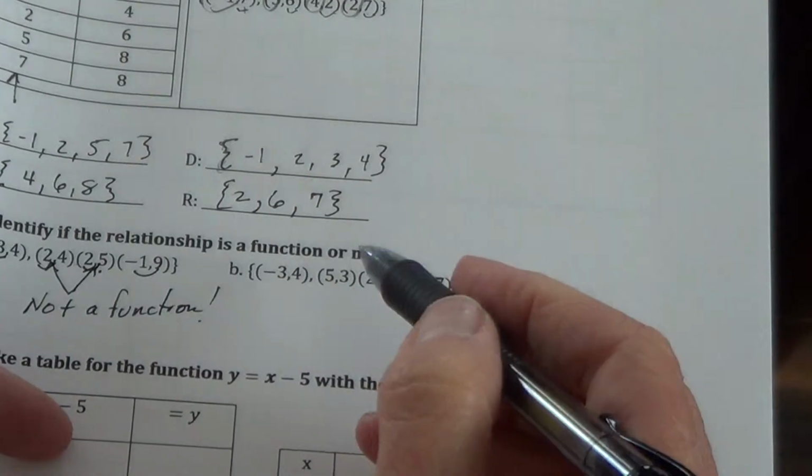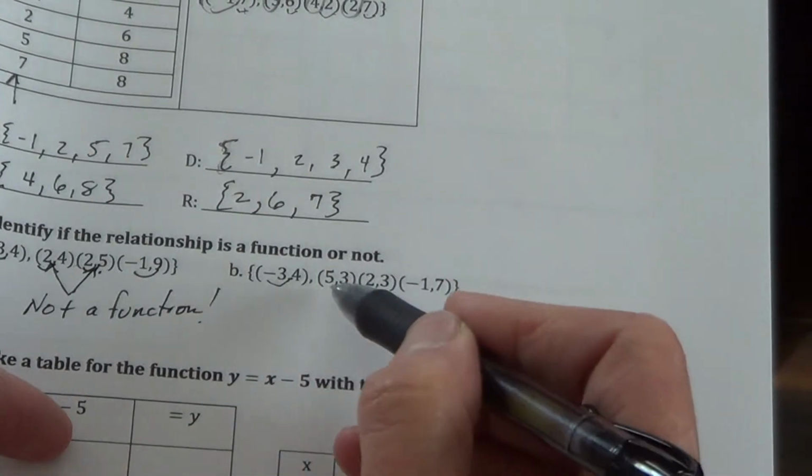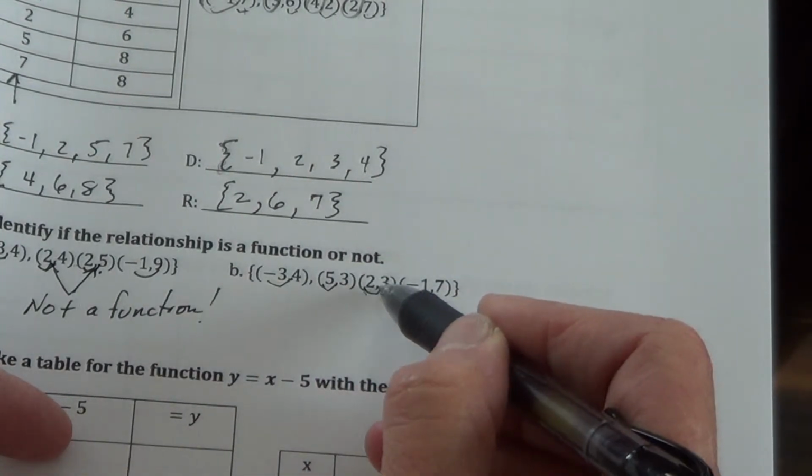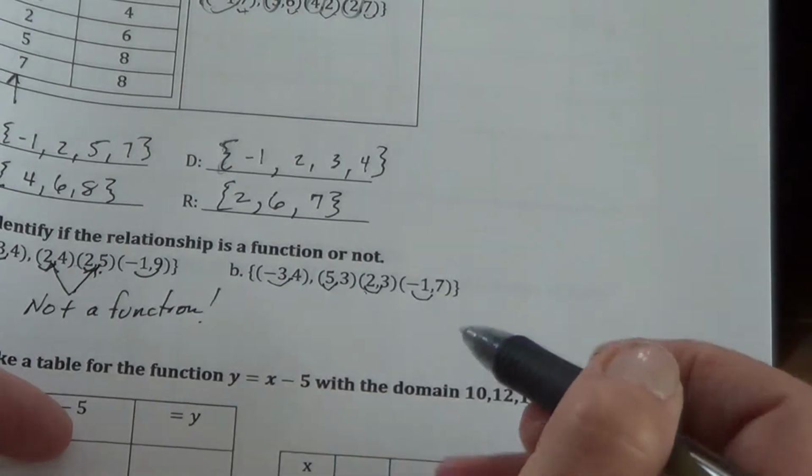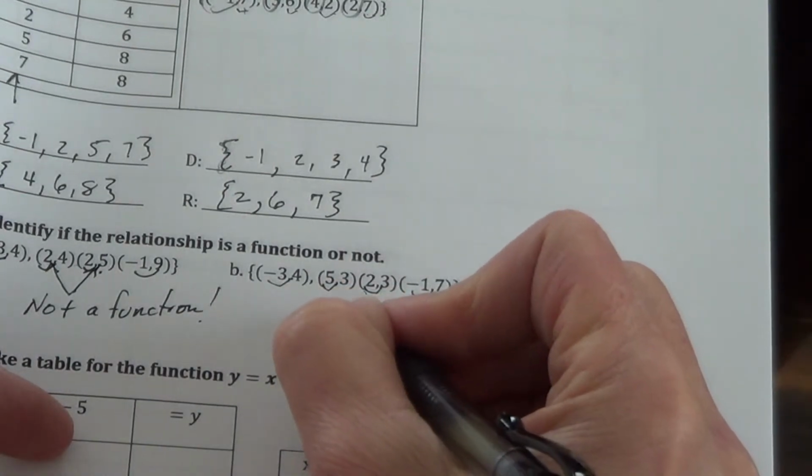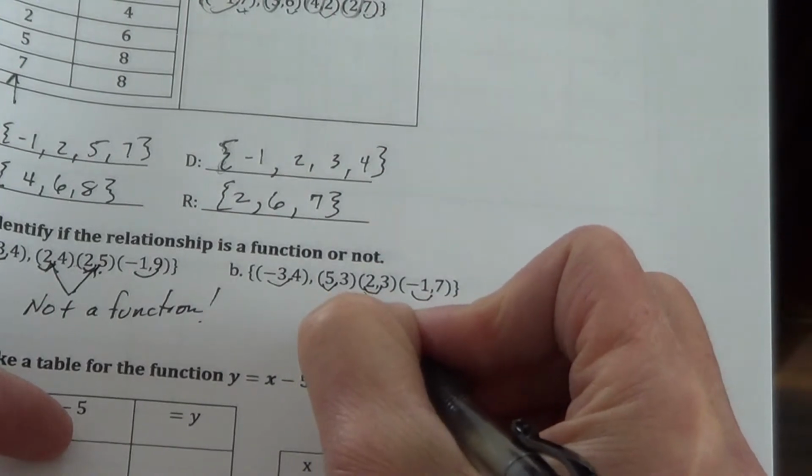Over here, let's see if he shows up twice. We have -3, we have 5, we have 2, and we have -1. He doesn't show up twice. So that is a function.